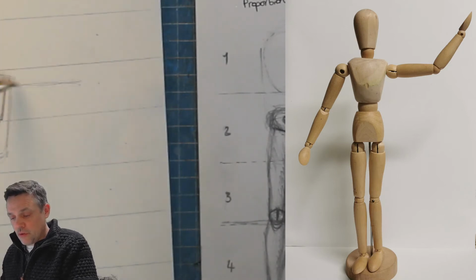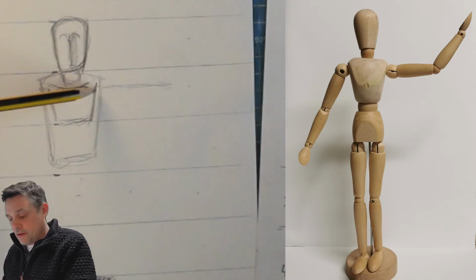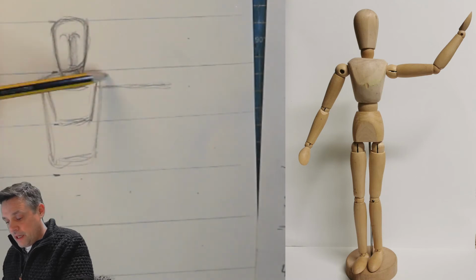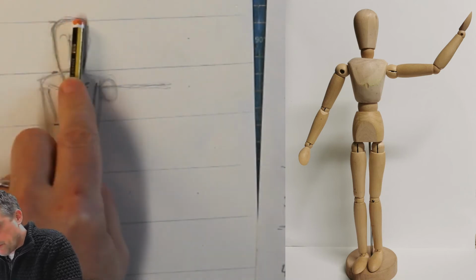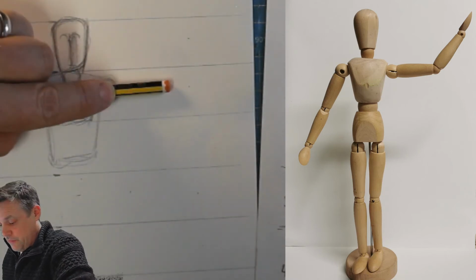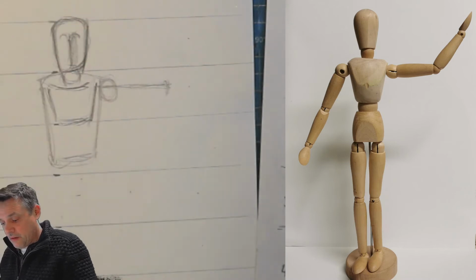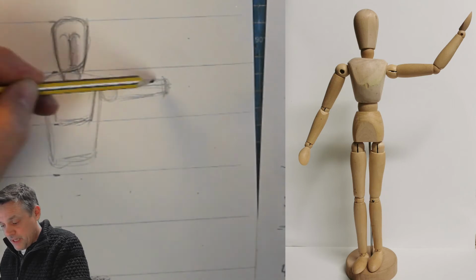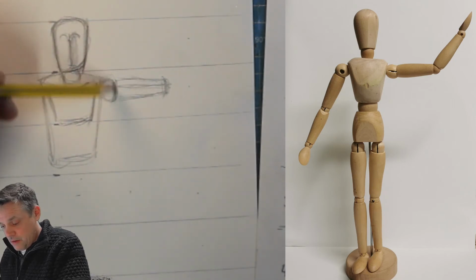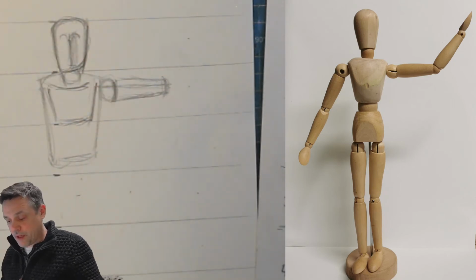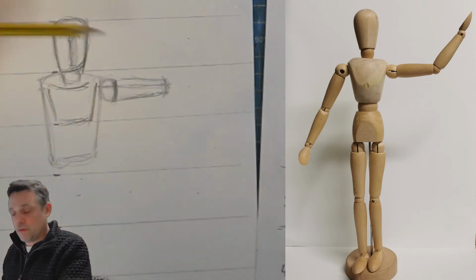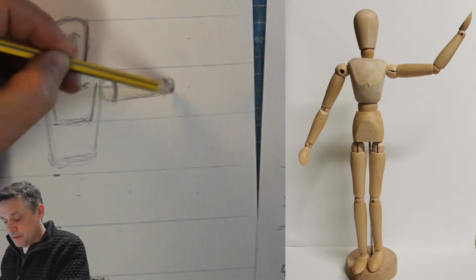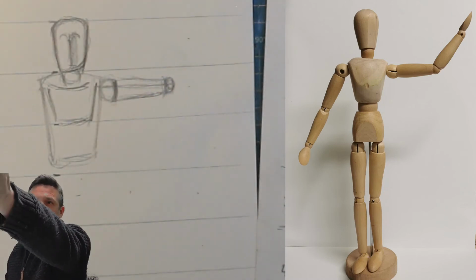If you draw the direction the arm is going in, add the circular bit, then take a measurement from the head, move it over, and you're going to get the bicep and the tricep part of the arm, like that. And then you can add the next bit in, and measure off the forearm against the head as well.